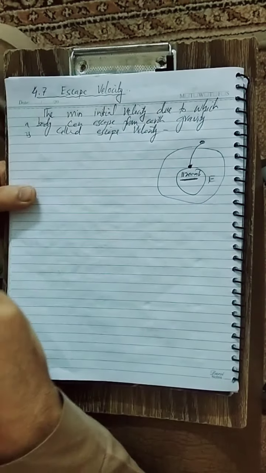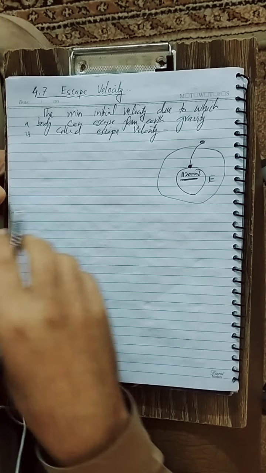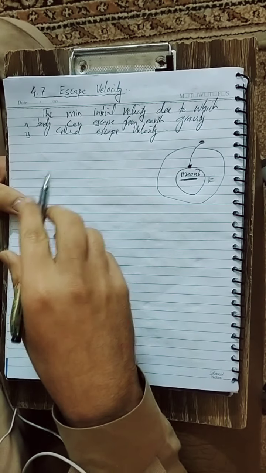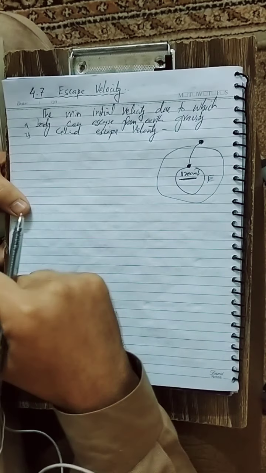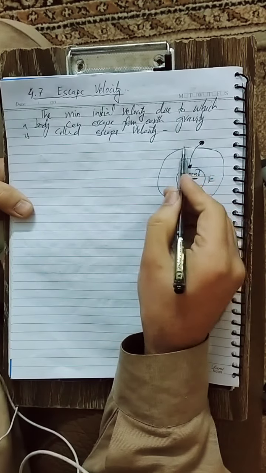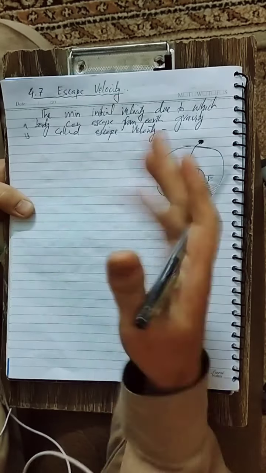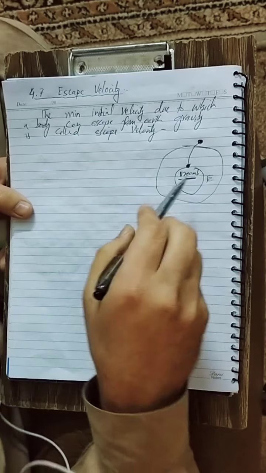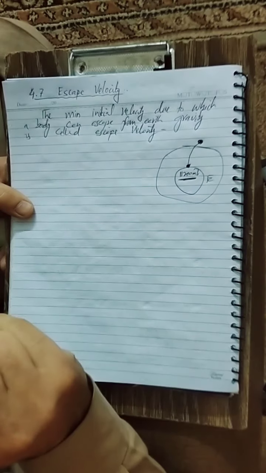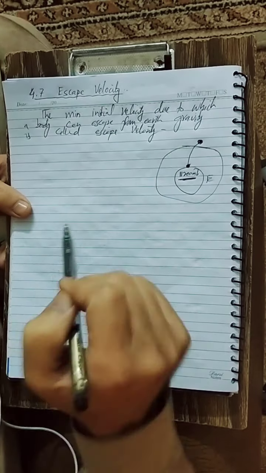When it stops, it cannot come back to the earth, because this body is out of the gravitational field. This is the gravitational field. So this body can never come back to the earth's surface. So this 11,200 meter per second is called the escape velocity.